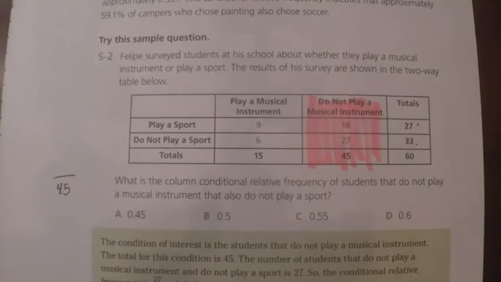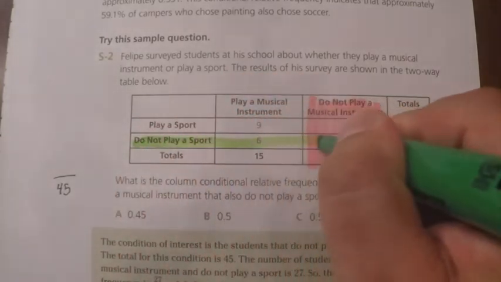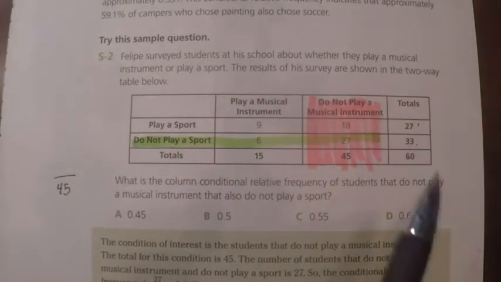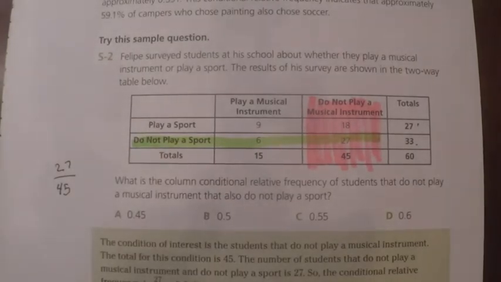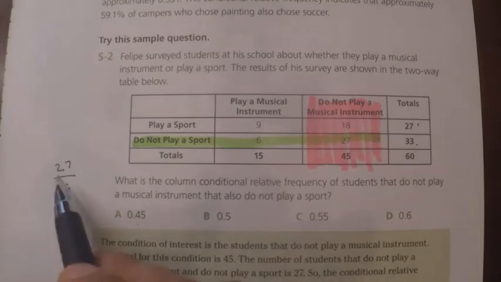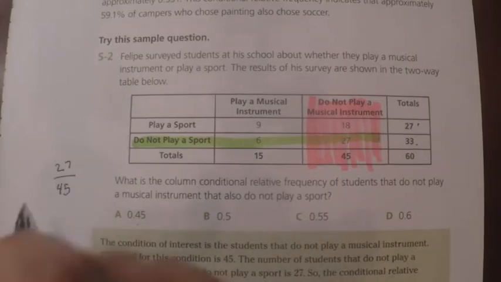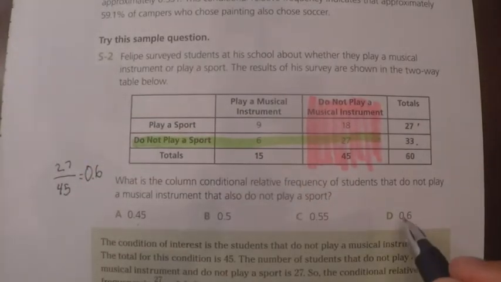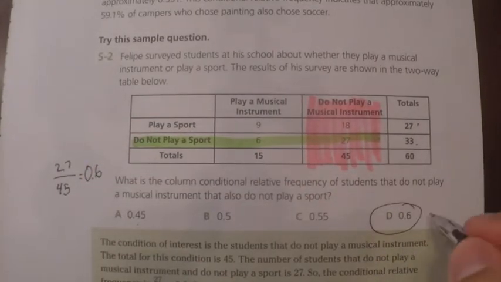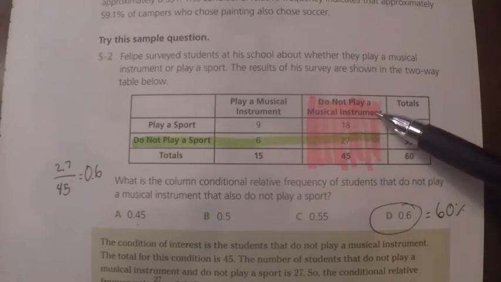So we'd look where that intersects here with do not play a sport, which is at 27. So we'd have 27 over 45 as our answer. If we look here, we don't see 27 over 45. So using a calculator, you could simplify that to a decimal, which gives you 0.6, which is here, choice D. Notice that this is also equal to 60%. So that's saying that 60% of those who do not play a musical instrument do not play a sport either.